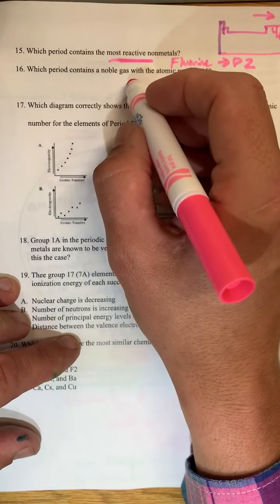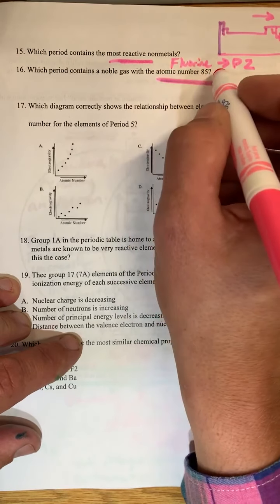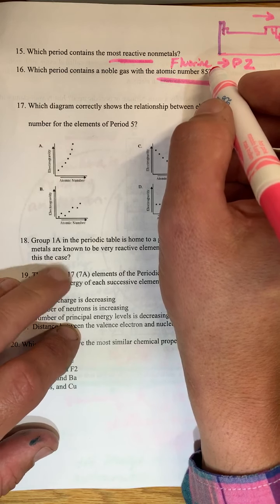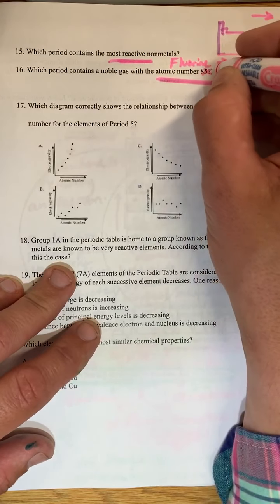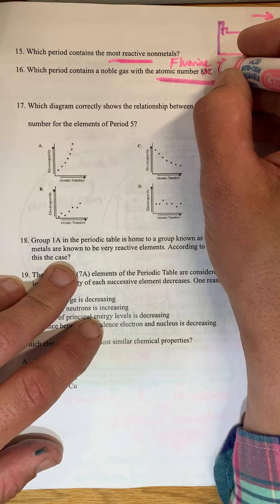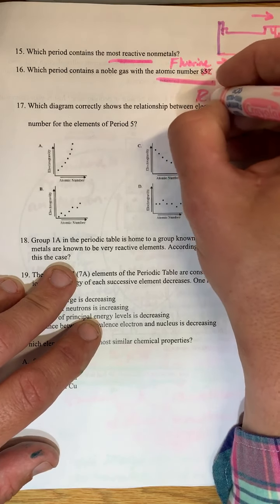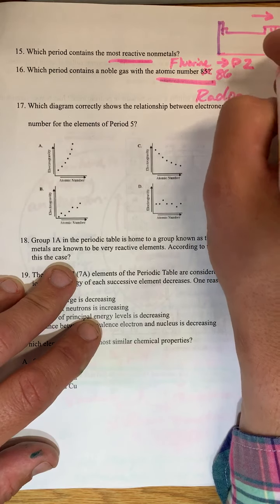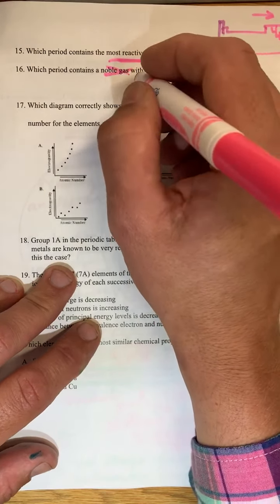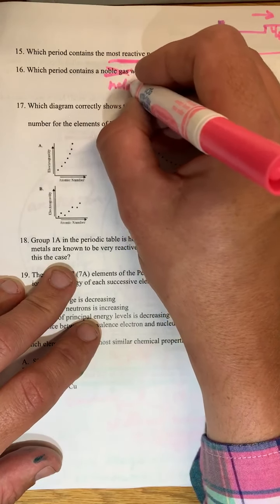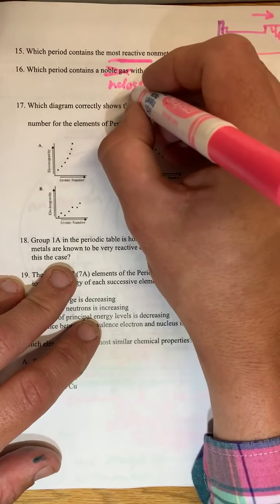Which period contains a noble gas with the atomic number 85? That's pretty... Should be 86 actually. 86, it should be right on. This, a noble gas, or you could say halogen, which is 85.